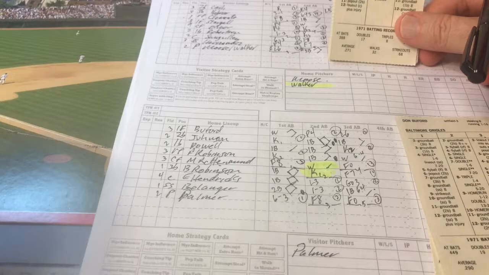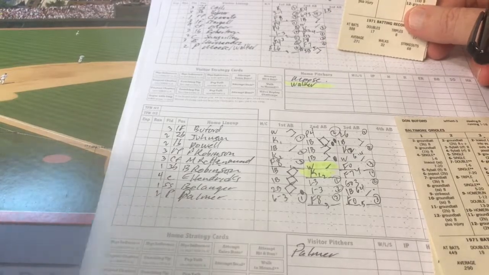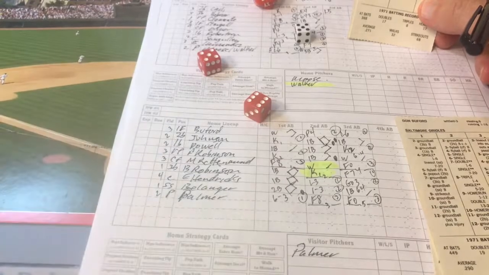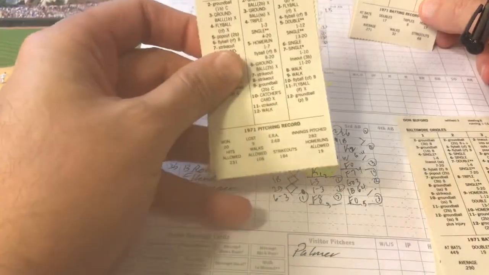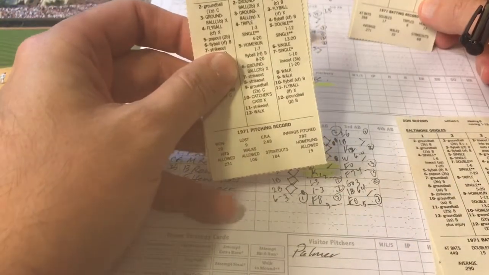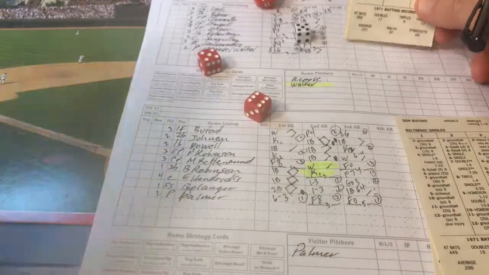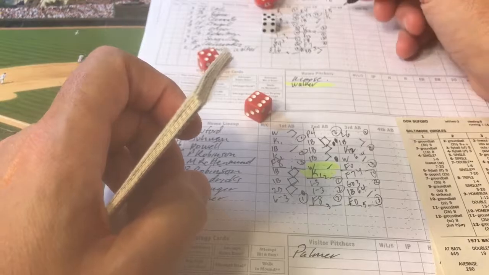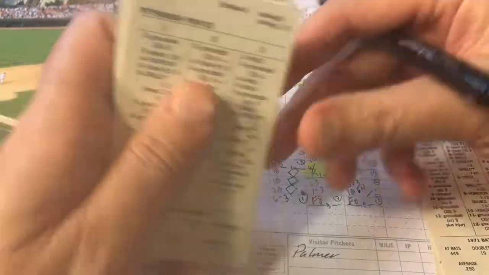And it's Richie Hebner, the third baseman today. Here's the pitch. It's 5-11 off Palmer's card, a 5-11. That's going to be strike 3. Swing and a miss on a beautiful curveball. And that's his 4th strikeout of the game.